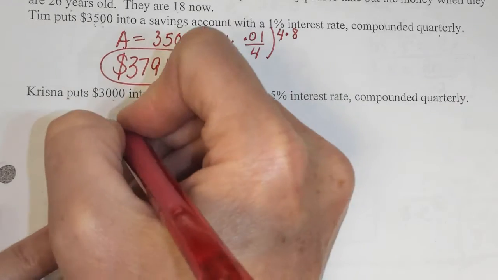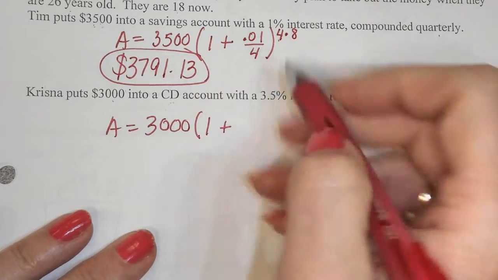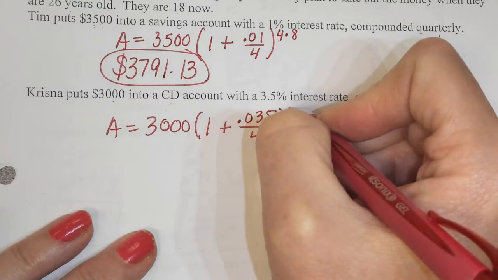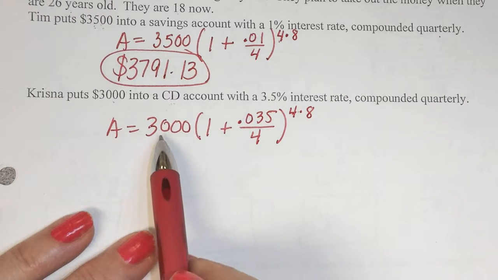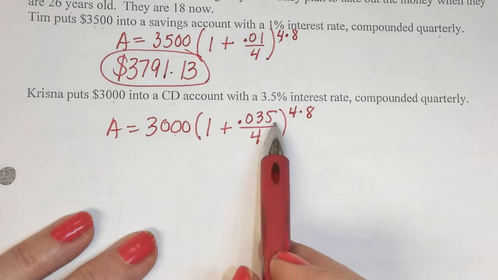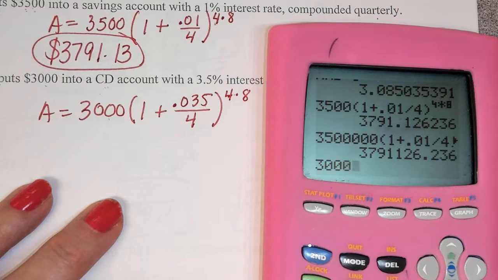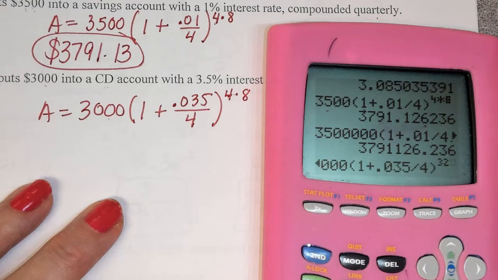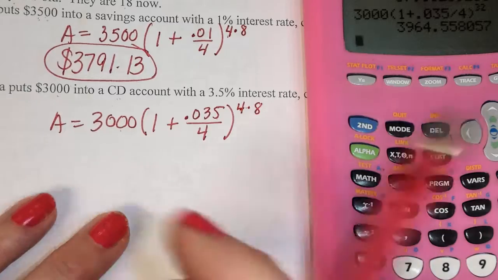All right, well, let's look at Krishna now. She's got her 3,000. And we've got 1 plus, and then her interest rate's 0.035, still compounded quarterly, still 4 there, and 8 years. So the only thing we're changing is her starting amount is much less, $500 less, and she has a higher interest rate. So let's see how hers ends up. So we're going to do 3,000, 1 plus, and she ends up with $3,964.56.